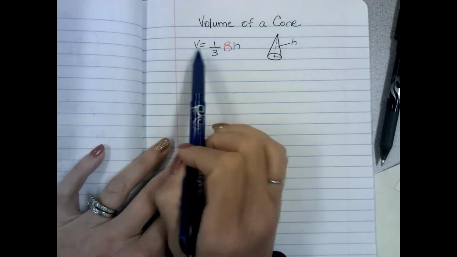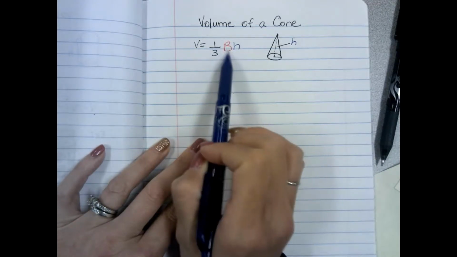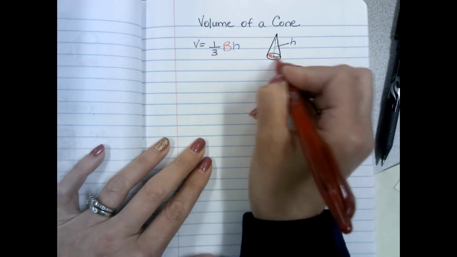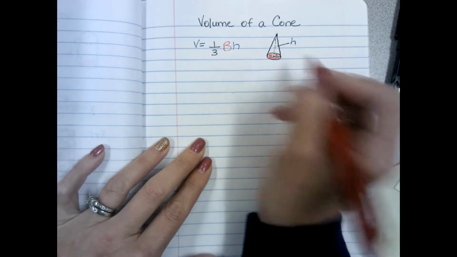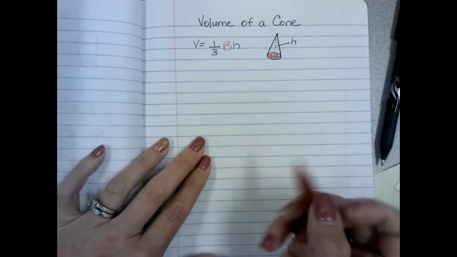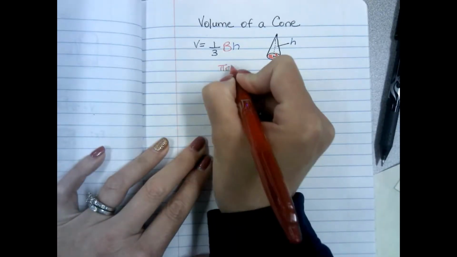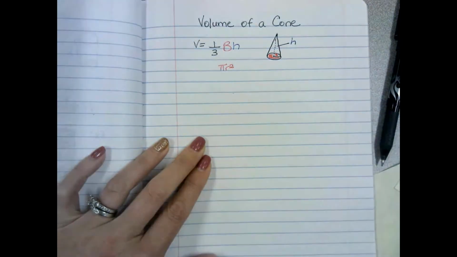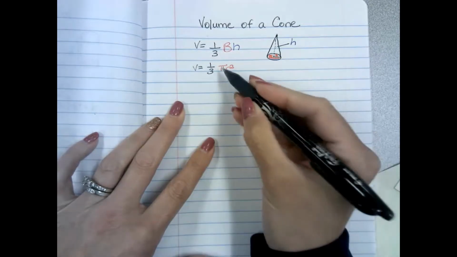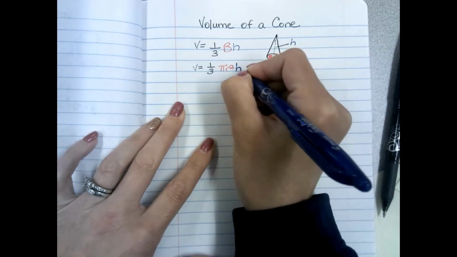If volume of a cone is 1/3 the area of the base times the height, we need to know how to find the area of the base. If I look at a cone, I can see that the shape of the base is a circle. And just like in the cylinder formula, to find the area of a circle, we do pi r squared. So volume is 1/3 pi r squared times the height.